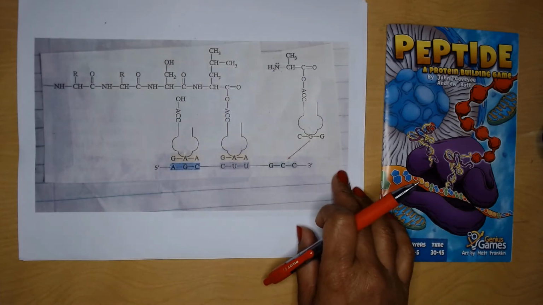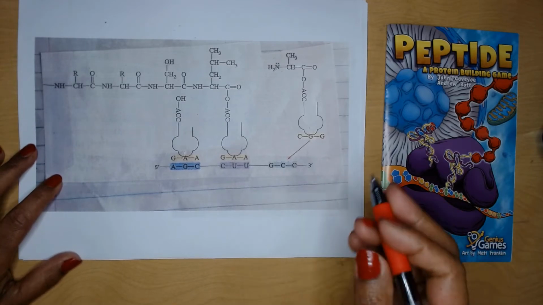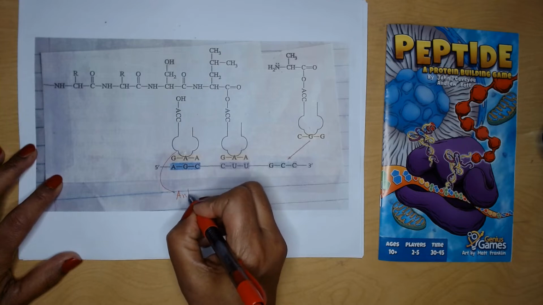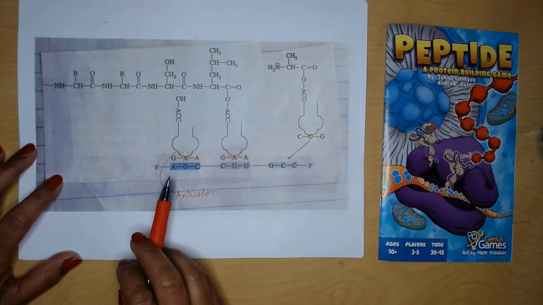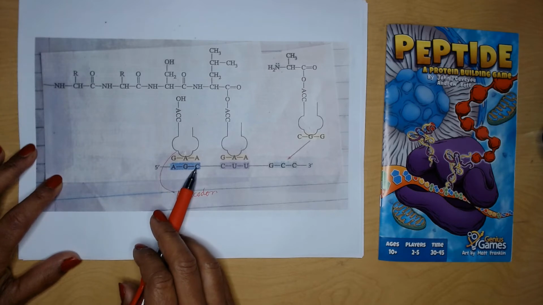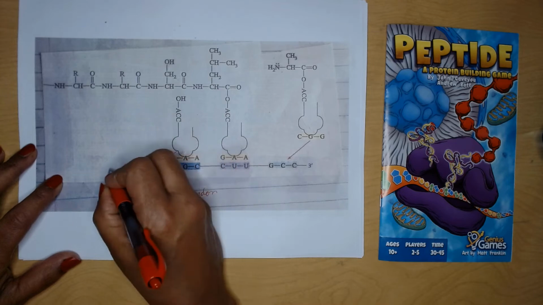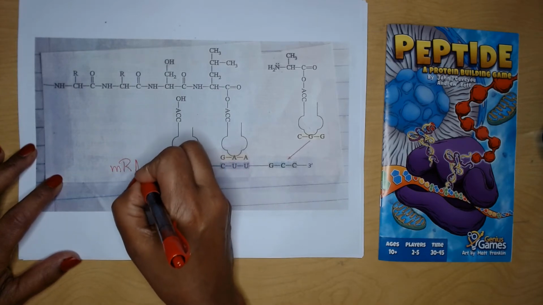Now, this is another cartoon that I like a lot because we say that a transfer RNA will have what is called an anticodon. So the AGC, this is a codon from mRNA, just by looking at that mRNA.